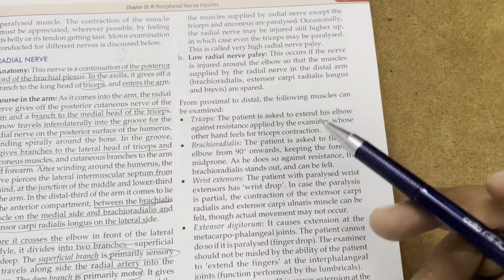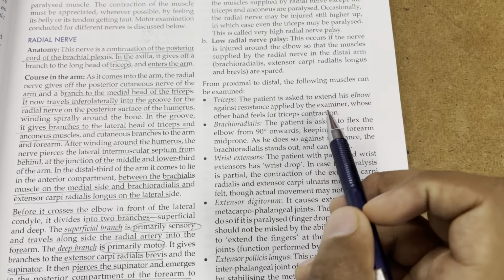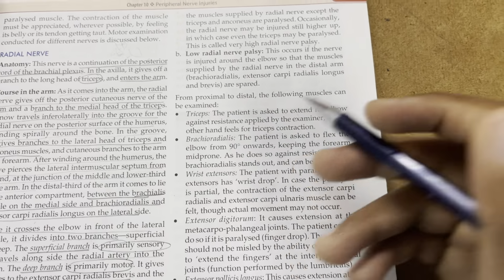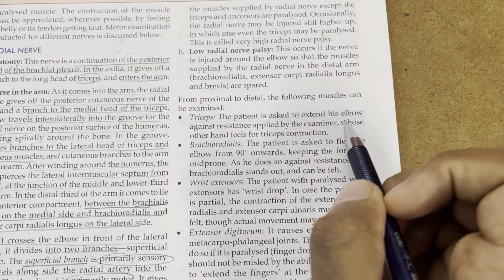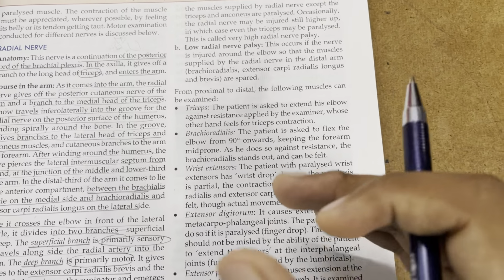So from proximal to distal, you can examine these muscles. Triceps. So what does triceps do? It extends the arm. It extends the elbow, right? So extension. Basically what you can do is, you provide resistance and feel the triceps contraction.